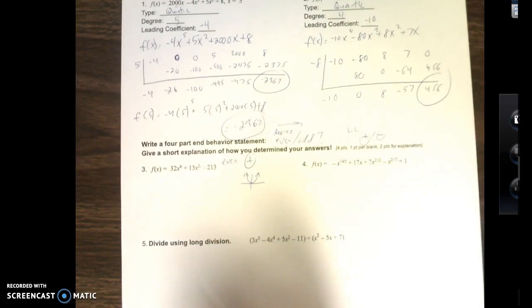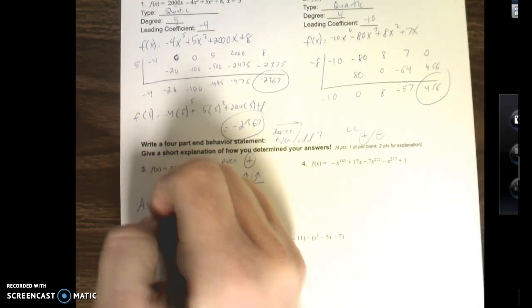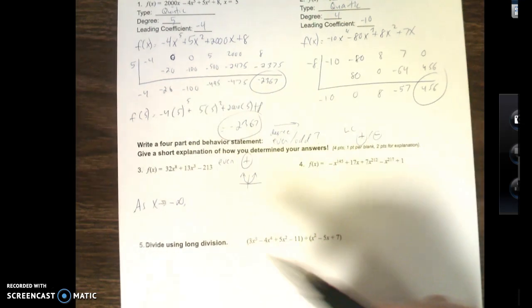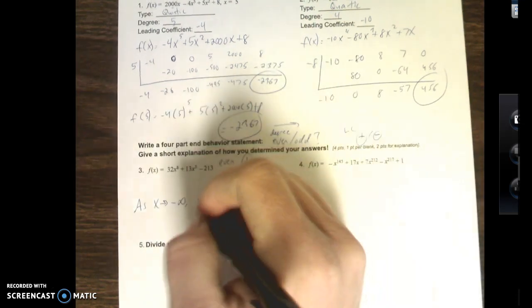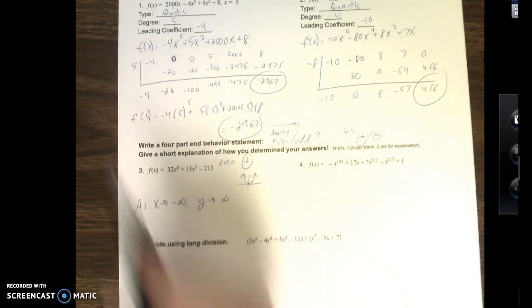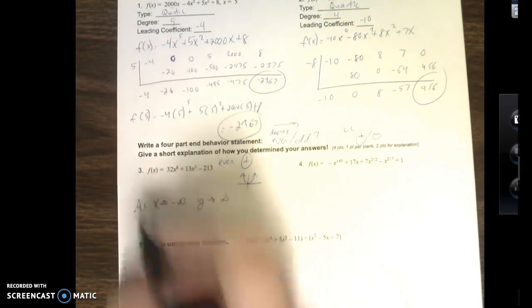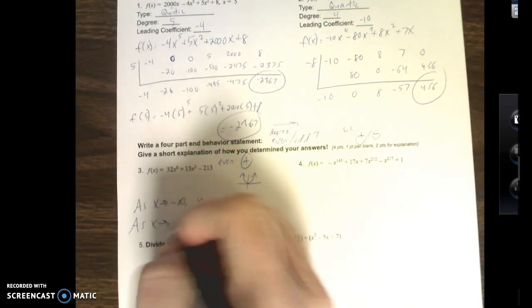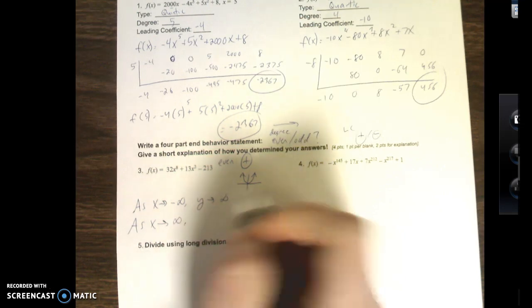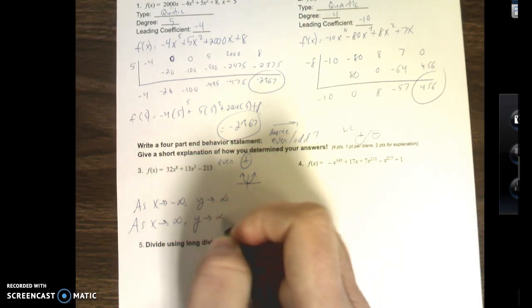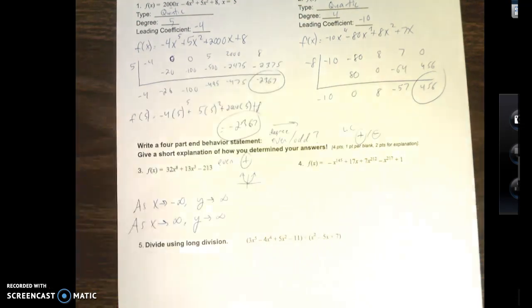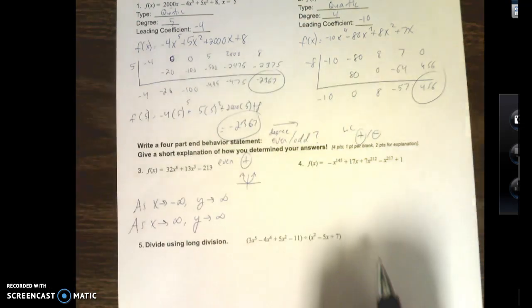We would write our statement as: as x goes to negative infinity, as I'm going to the left, y goes to infinity, it goes up. As x goes to positive infinity, as I'm going to the right, y goes to infinity, it goes up. Done. It's really that simple.